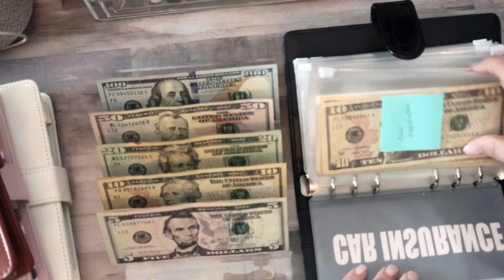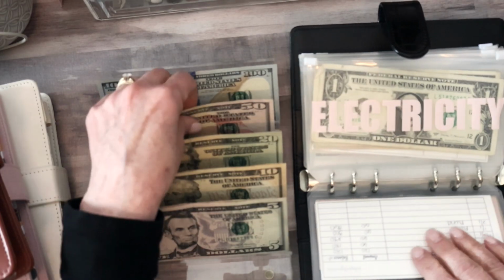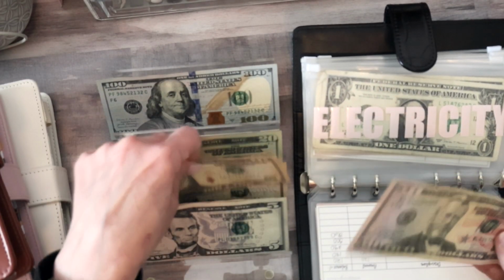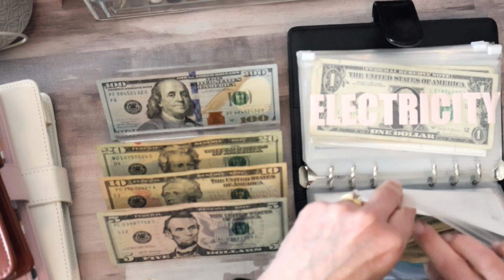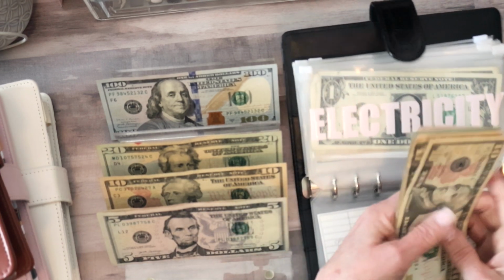So car registration gets 60. This is due in September. I paid $500 last year, so I'm just planning for the same.